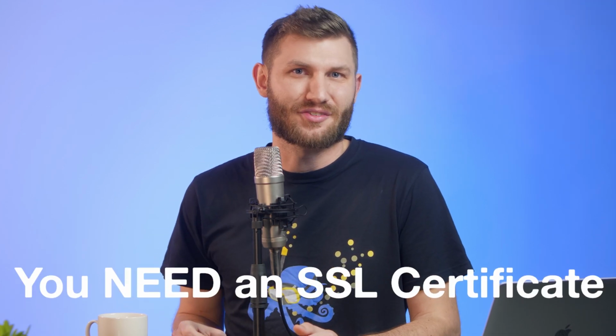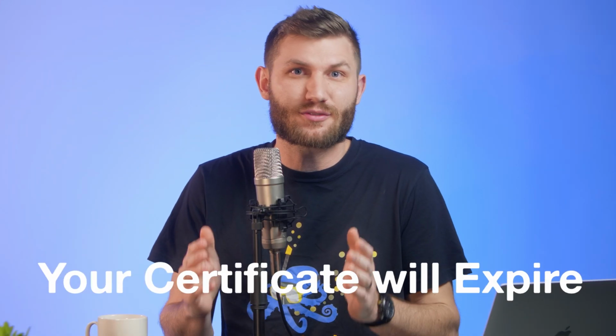Side note for all my site owners: 1, you will need an SSL certificate, and 2, because of how fast bad actors can work their magic, your SSL certificate will expire and needs to be changed after a short period of time, typically every 90 days.